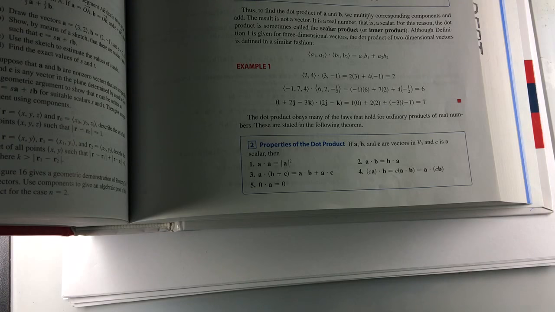Number 3, if I take A and dot it with the vector B plus the vector C, so I'm going to add B plus C first, then do the dot product with A. Well, the dot product is distributive.